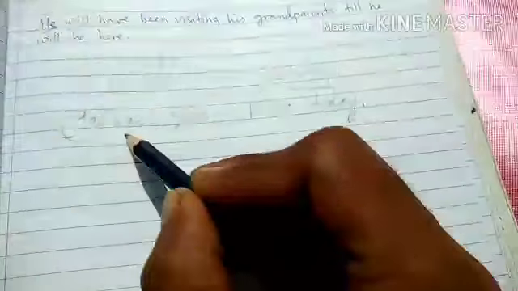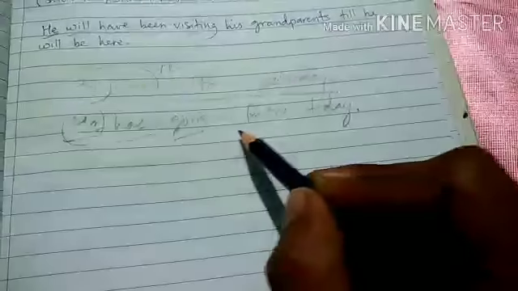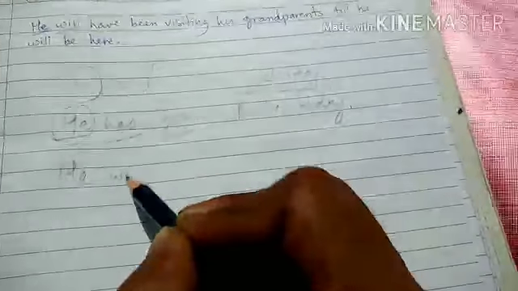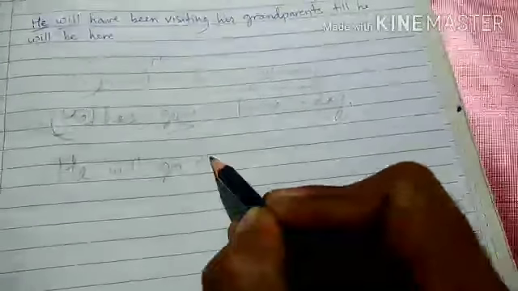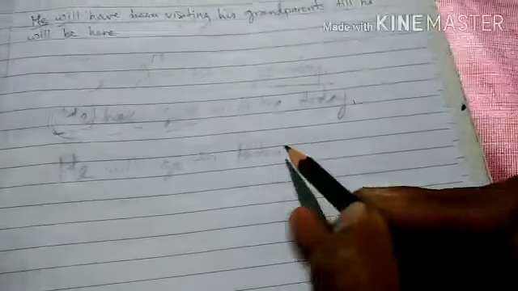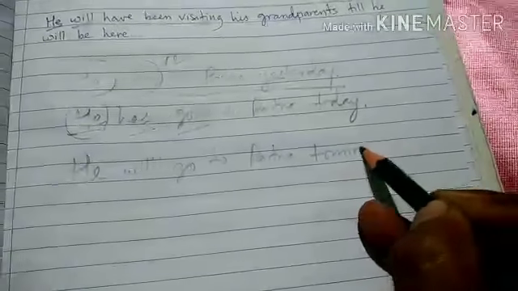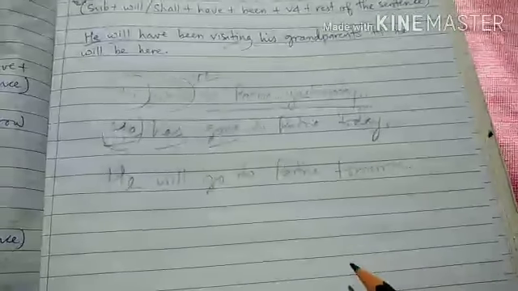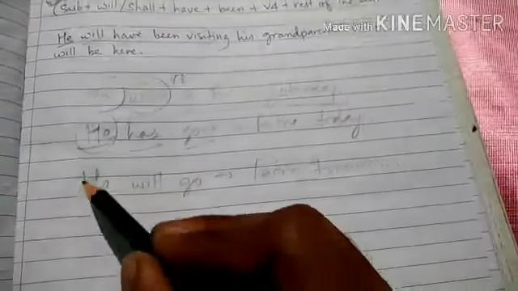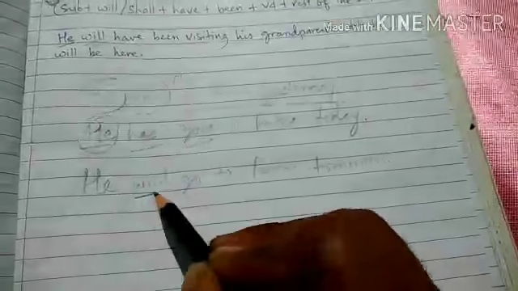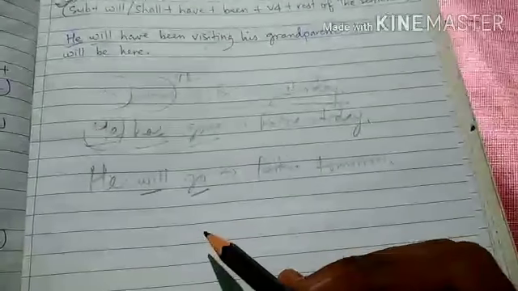Subject he is singular, so has plus B3 plus rest of the sentence. Now simple future tense. He will go to Patna tomorrow. Understood? Now see, subject plus will plus V1, simple future.